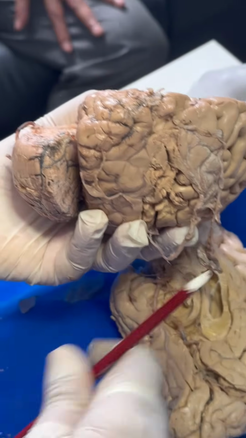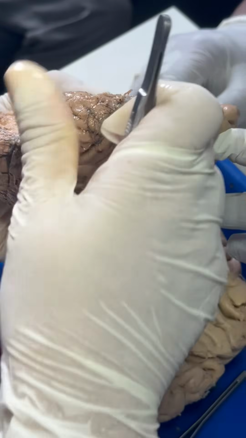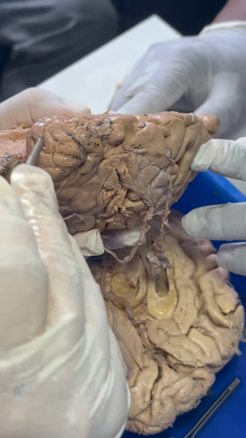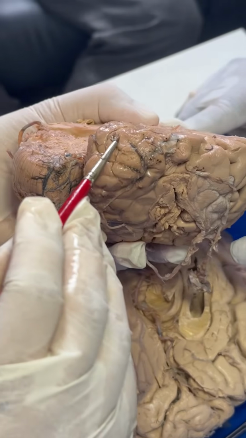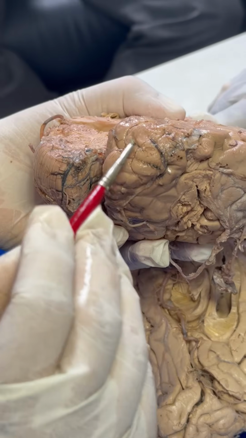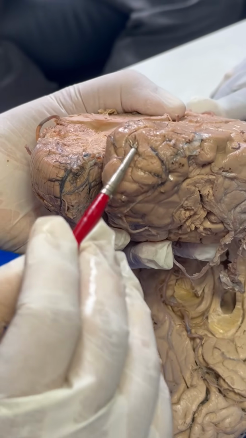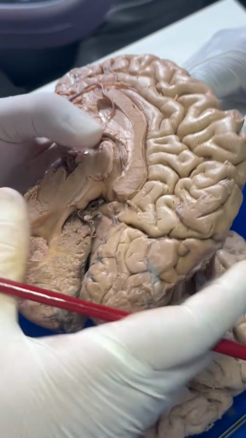Let me peel off this part a little. So this gyrus which is present surrounding the end of the calcarine sulcus is comma shaped, so this is called the lunate gyrus. This is the lunate gyrus. This is the calcarine sulcus.